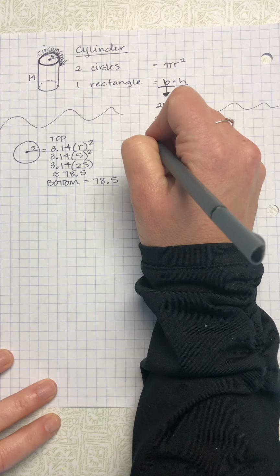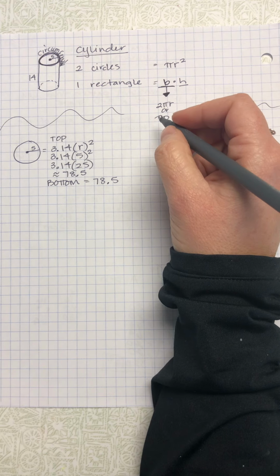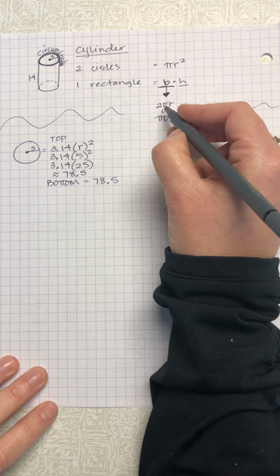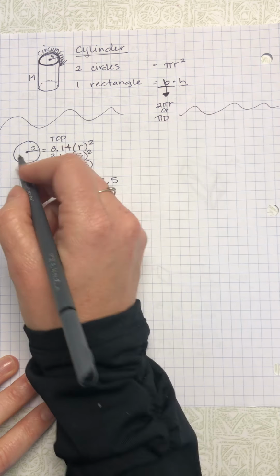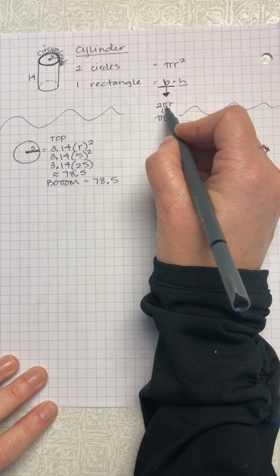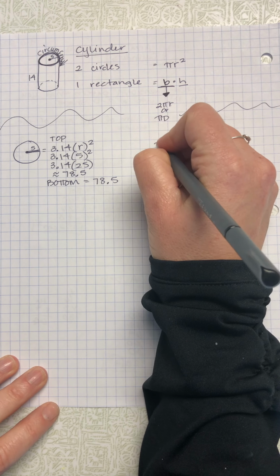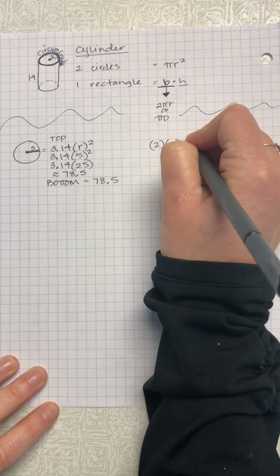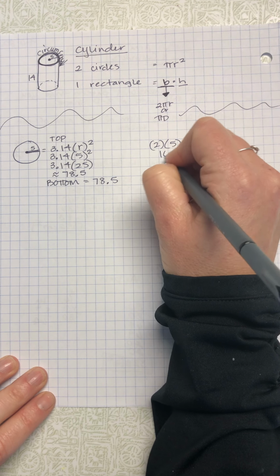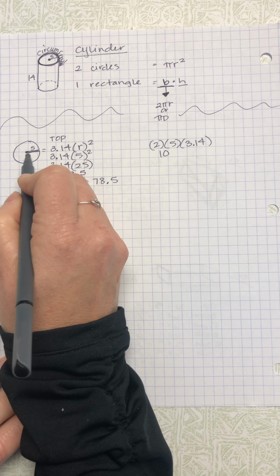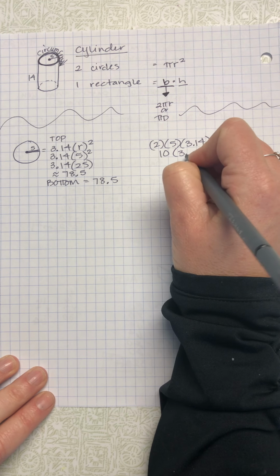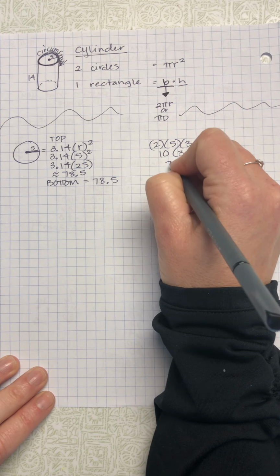And then for the label, we need to do the base times the height. So the base, we have 5 is the radius. So we can do 2 pi r, which is 2 times 5 times 3.14, or 10, right? The radius is 5, so the whole way across the diameter is 10, times 3.14, which is 31.4.